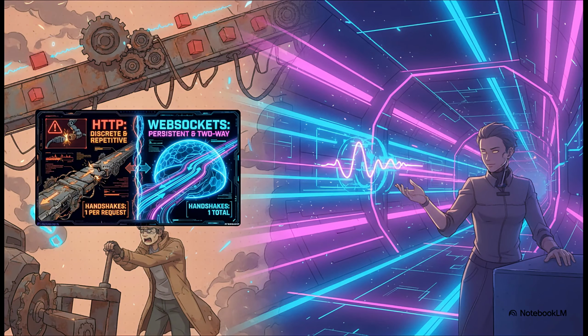On the left, you've got traditional HTTP. It's essentially a rusty, discrete conveyor belt. It demands a brand new, resource-heavy handshake for every single request. Over time, you're wasting megabytes of bandwidth just sending headers back and forth. But on the right, WebSockets offer us something beautiful: a persistent, high-speed, two-way glowing neon tunnel. You do one handshake, and from then on, zero-latency data streams.